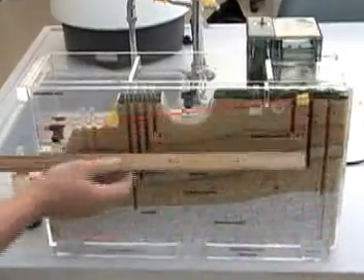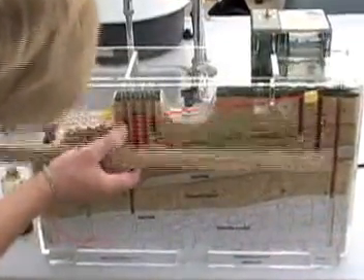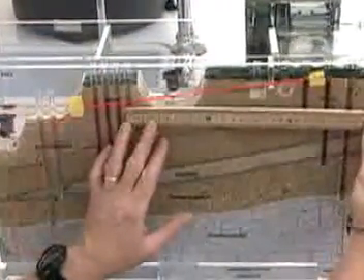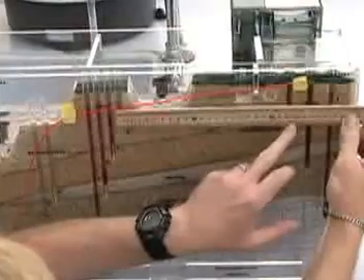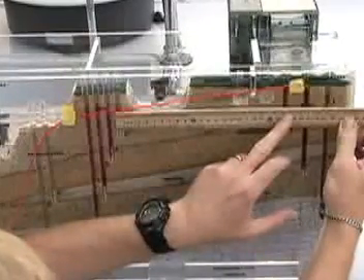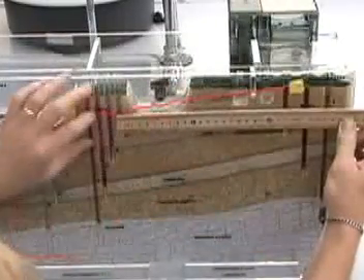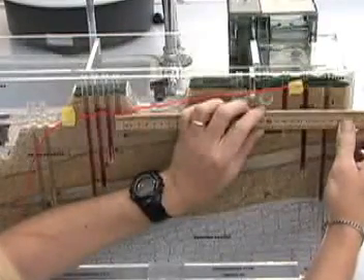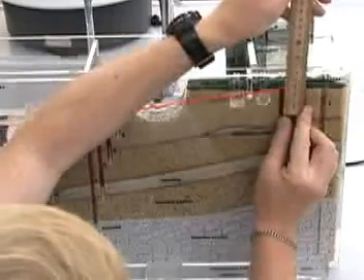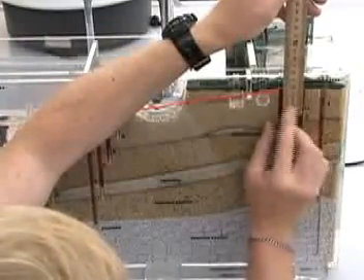So we would just put this across and measure the distance from the center of this well to the center of this well, and get that measurement. And then from here we would also get a measurement of the distance from that line up to the top of the well.